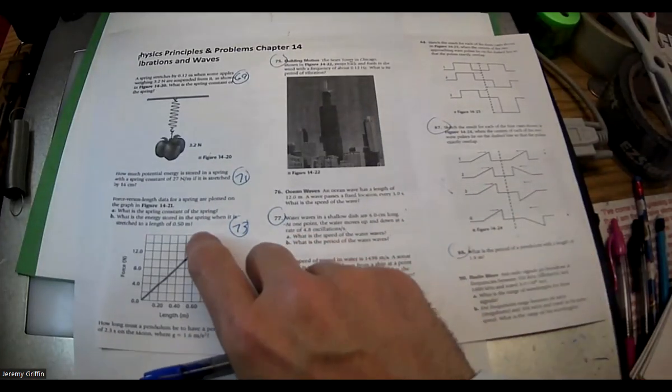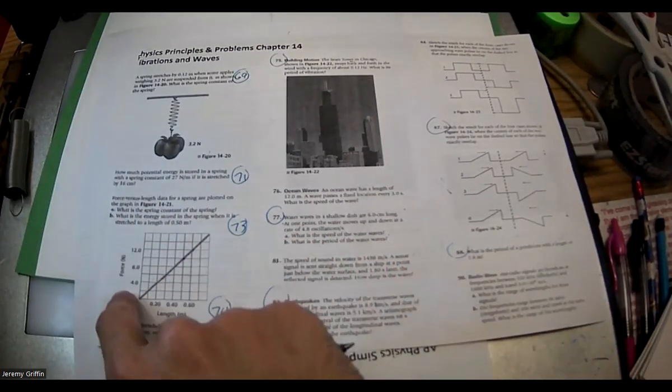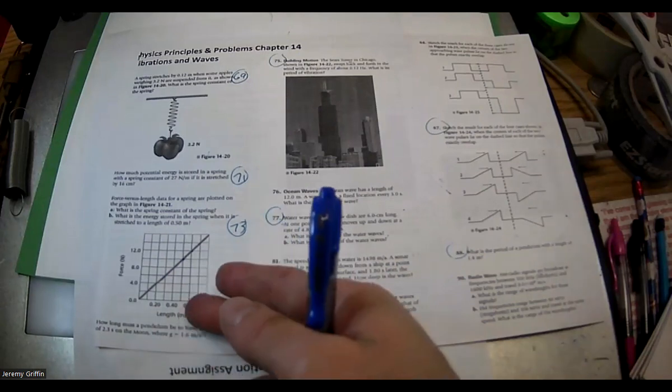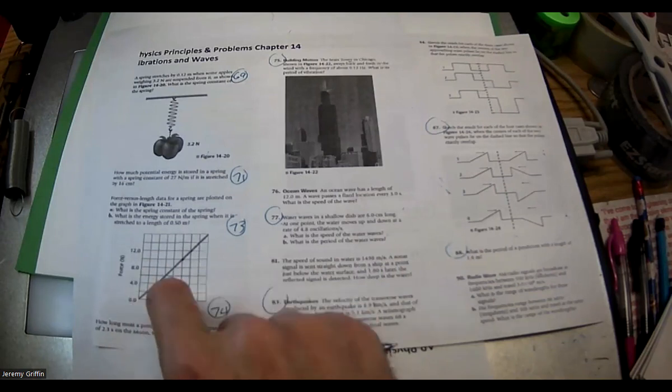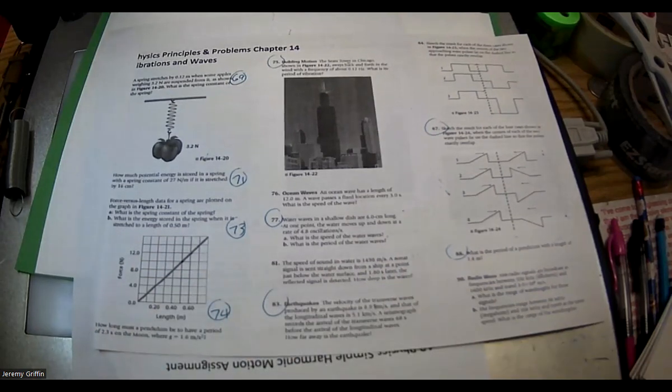Number 73. Oh, look at that, force versus stretch distance. That's what we just did, sort of, just different numbers but the same thing. What is the spring constant of the spring? Well, yeah, the slope. So who's got a number for that?